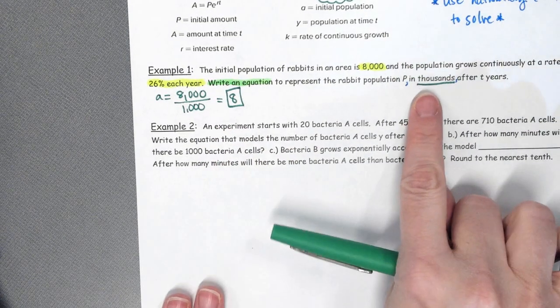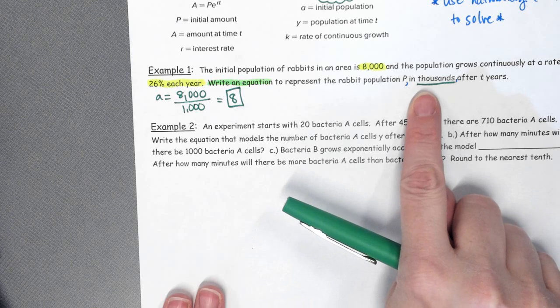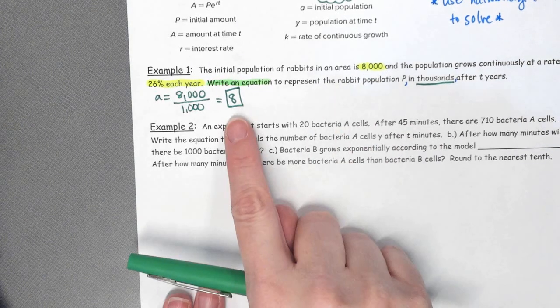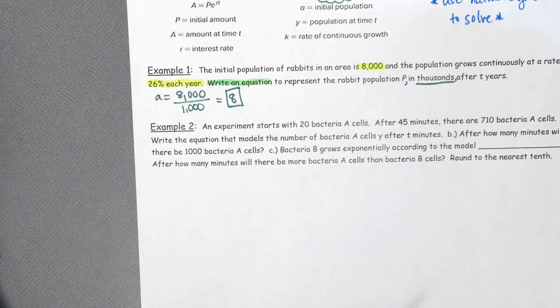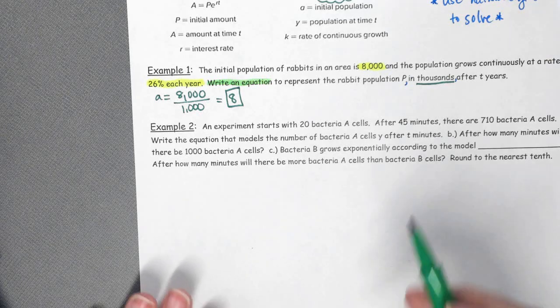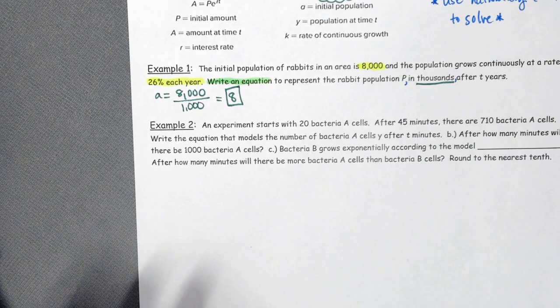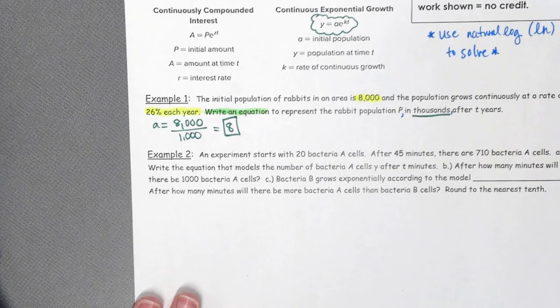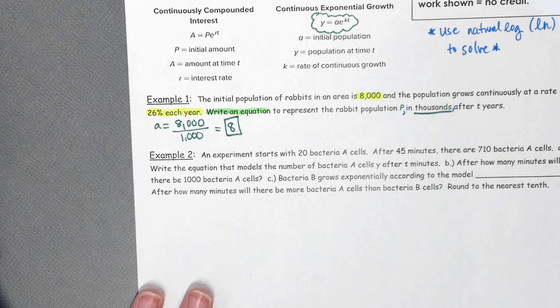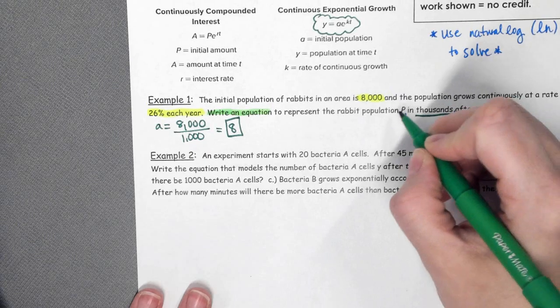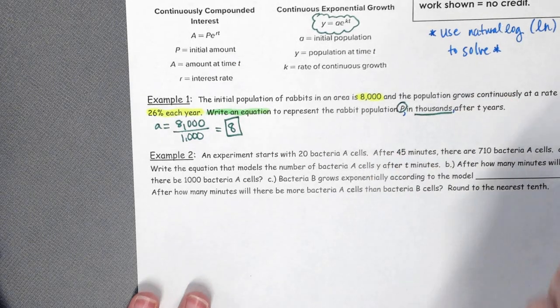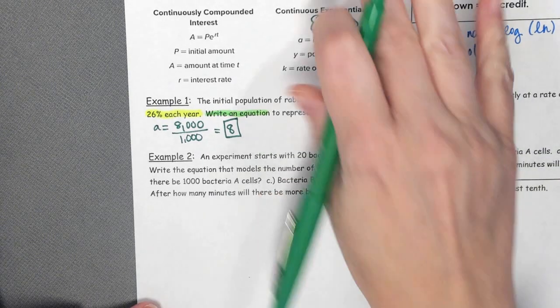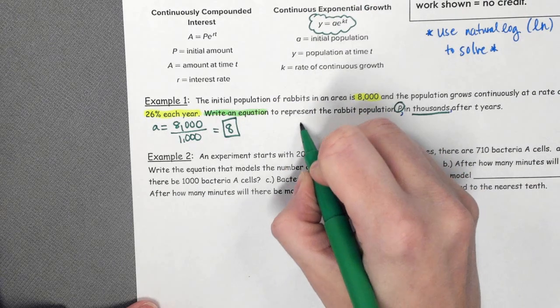So if they do give you a stipulation where this is in thousands and it's 8,000, you are going to simplify that. Okay, and then we are using the f of x equals ae to the kt, but it says the rabbit population is called P, so instead of f of x equals, we're going to use P equals.